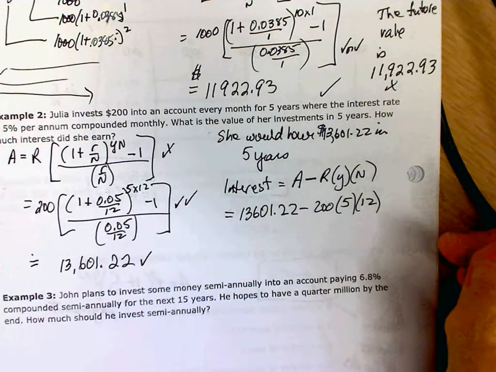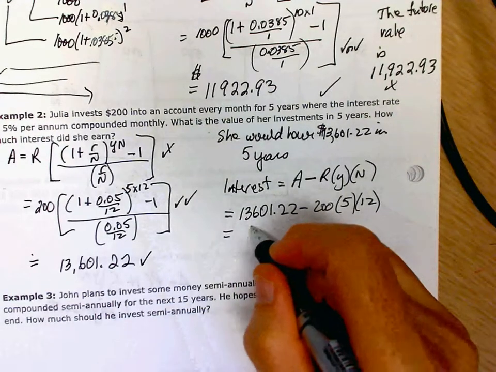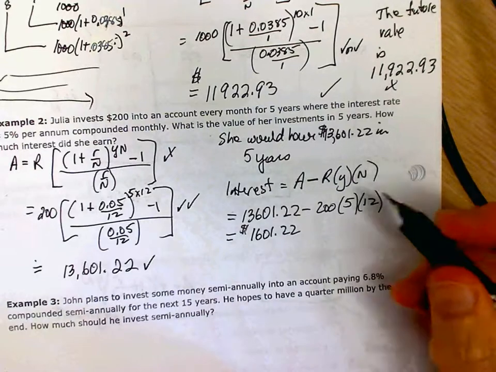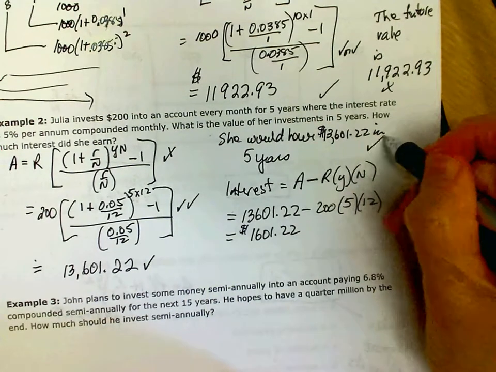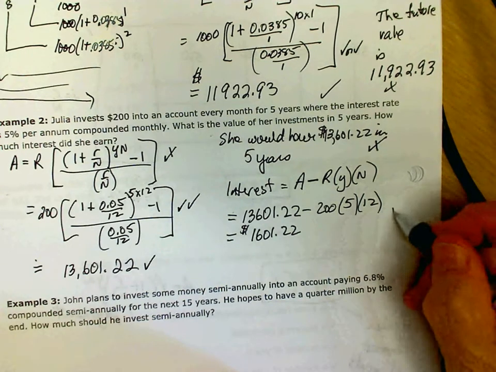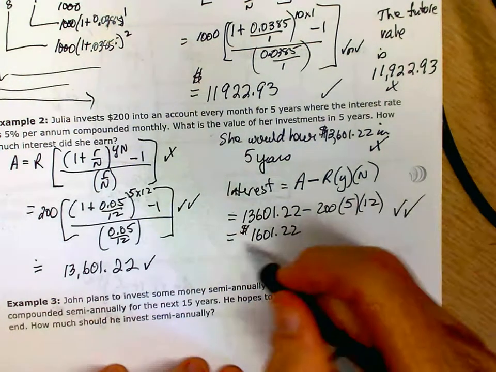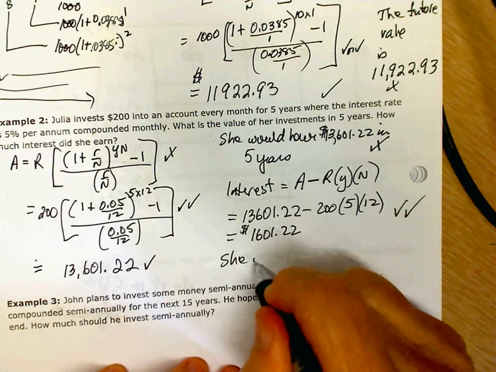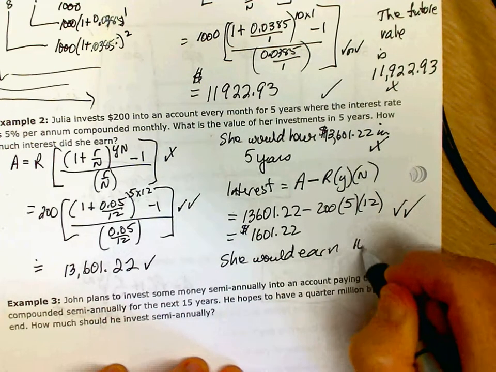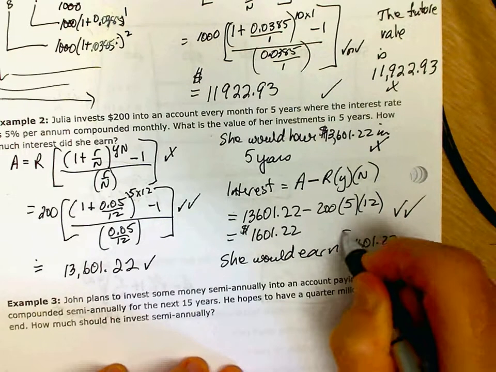And this works out to be 1,601.22. So remember, the conclusion is half a mark, and calculating interest earned is 2 marks. She would earn $1,601.22 in interest.